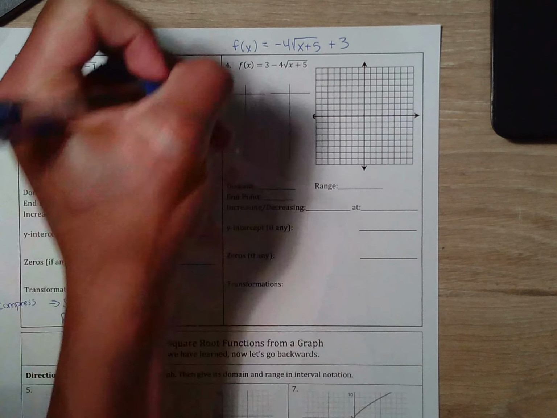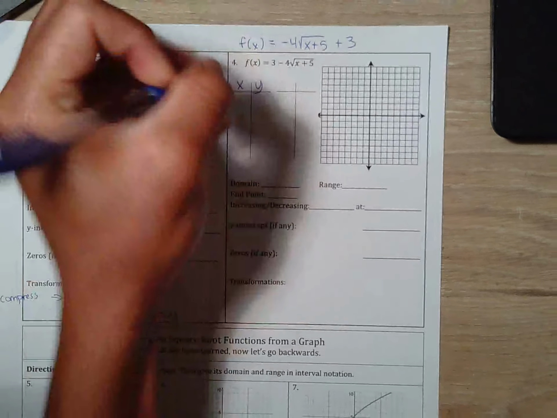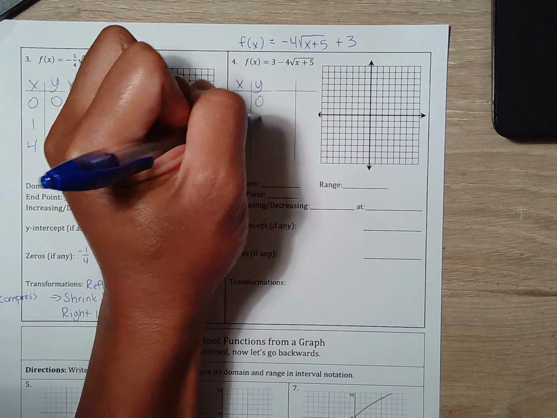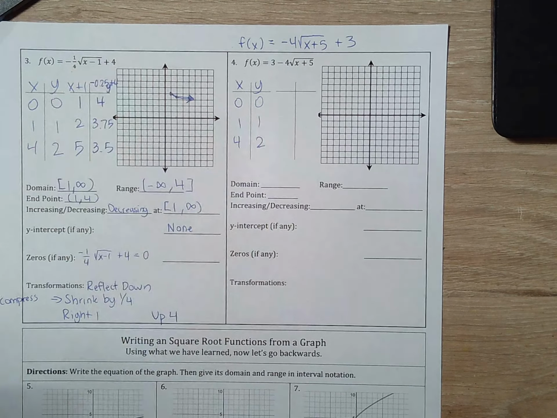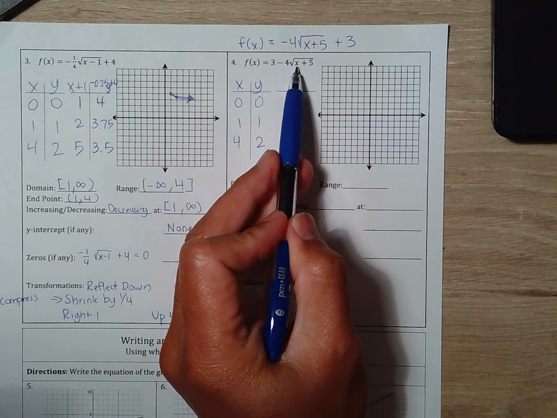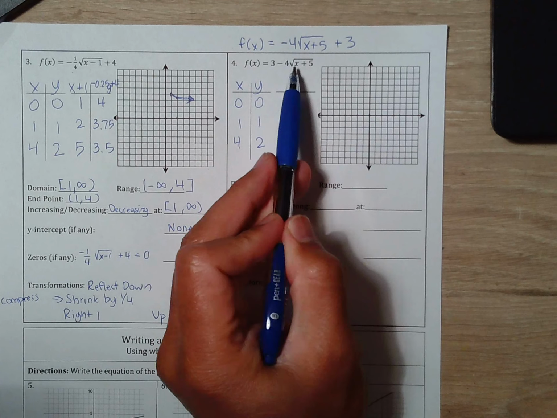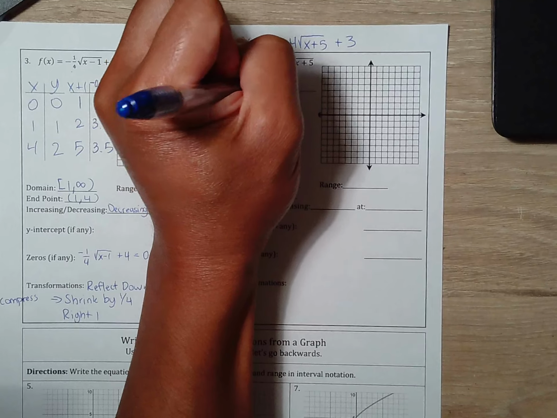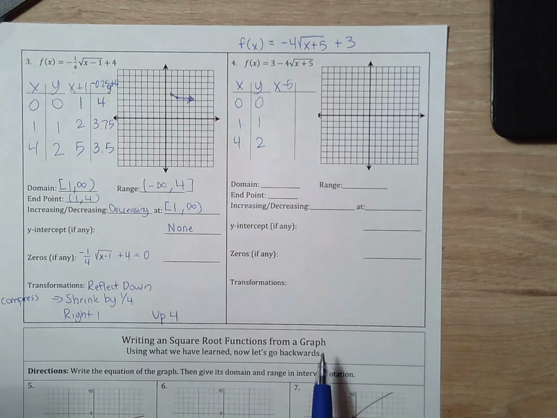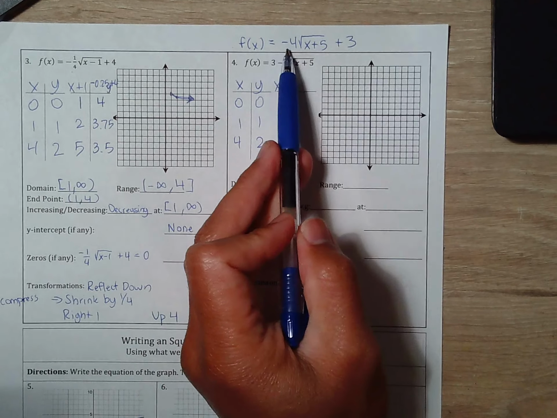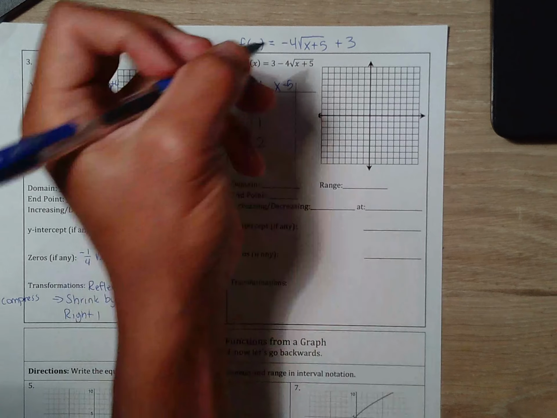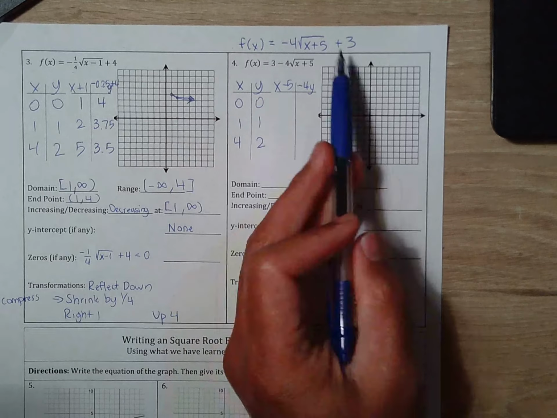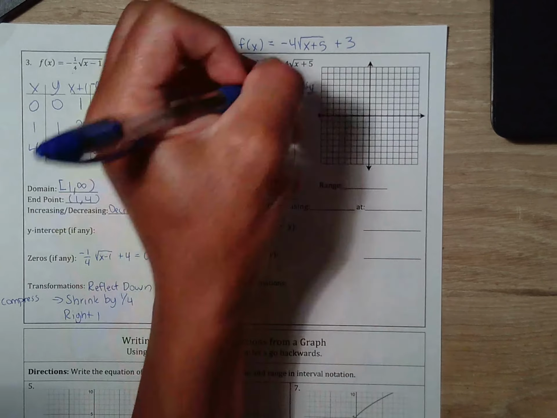But anyways, same thing. X and y: 0, 1, and 4. The square root of 0 is 0. Square root of 1 is 1. Square root of 4 is 2. My h value, I'm going to go to the left 5, right? Opposite, so I write x minus 5. My a value is negative 4, so I'm going to multiply that by my y, negative 4. And then I'm going to add my k value to that, plus 3.